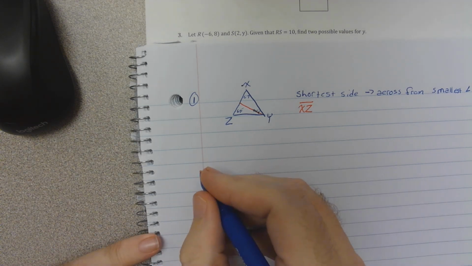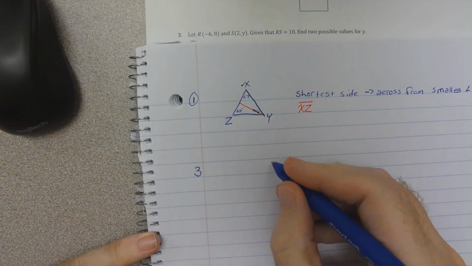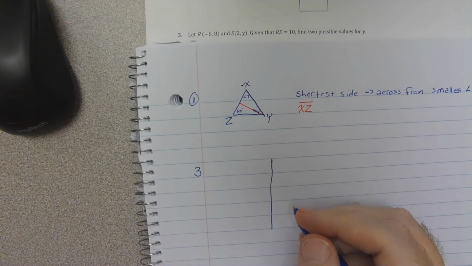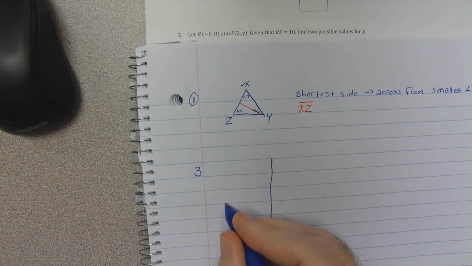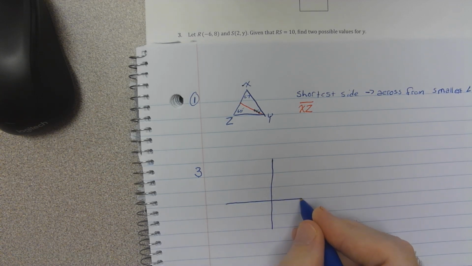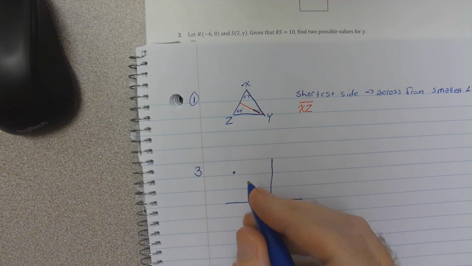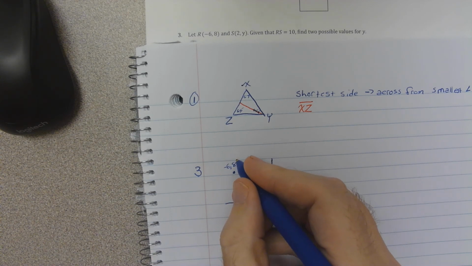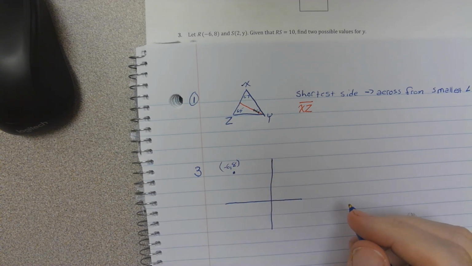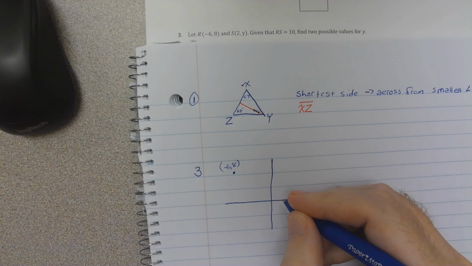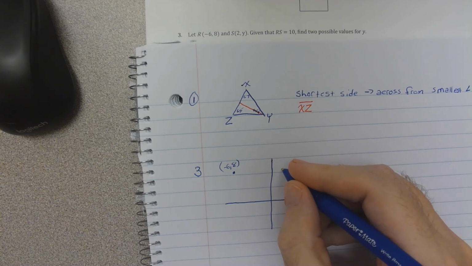So, what we have, this is question 3. Okay, I've got my graph. Now again, it's just a sketch, it doesn't need to be perfect. So I've got -6, 8. So we're going to call that -6, 8. Again, doesn't have to be perfect. Now we know that the other point is 2y. So it's 2, but we don't know where on the y.